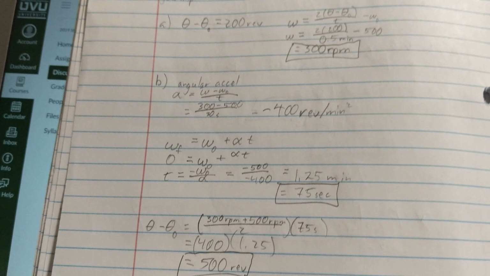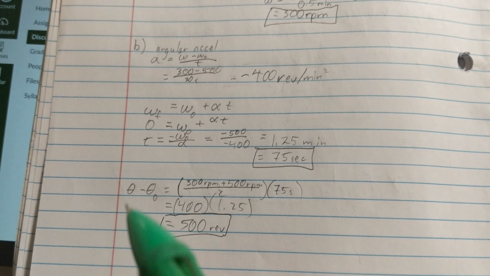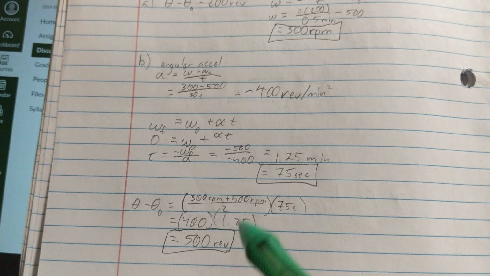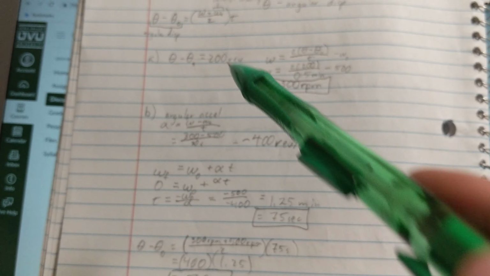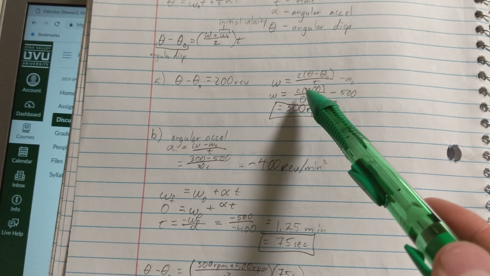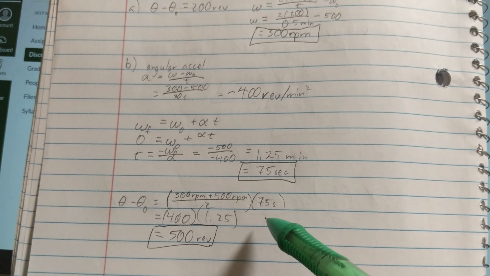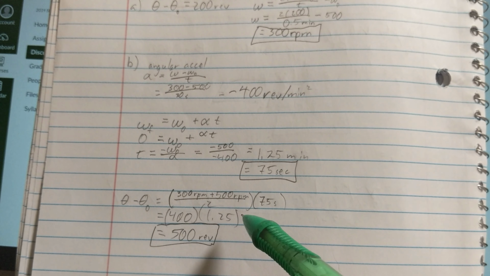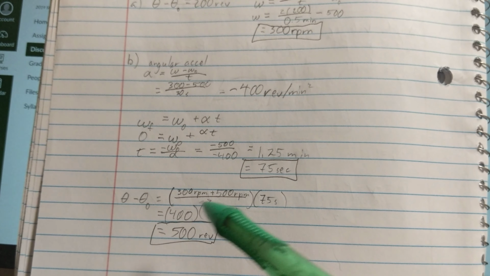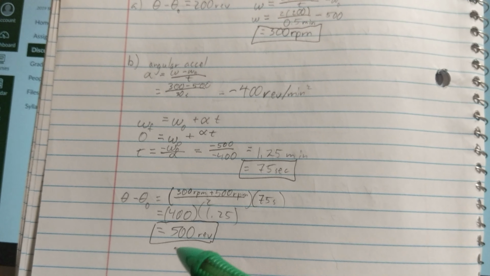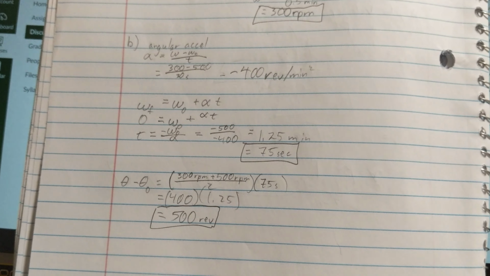So we take the angular displacement and set it equal to basically the same equation that we had before up here, and we plug in the numbers again. So we plug in 75 seconds, and plug in the rest of the numbers, 300 plus 500 over 2, 400 times 1.25, and this equals 500 revolutions.